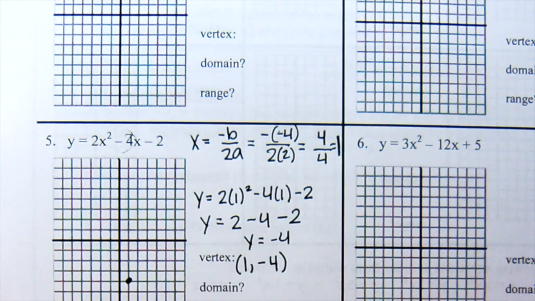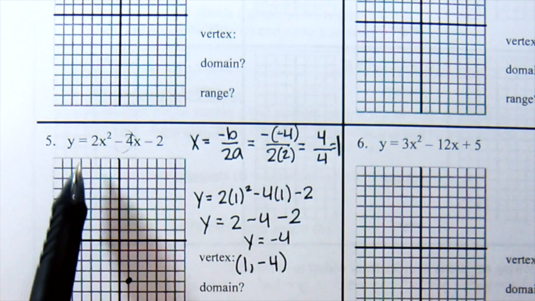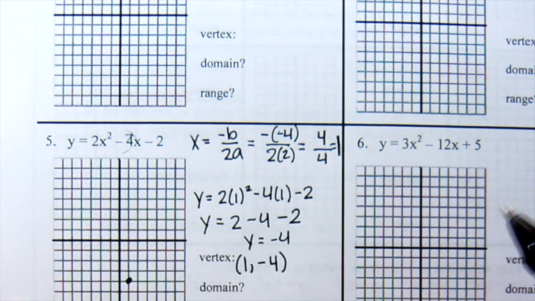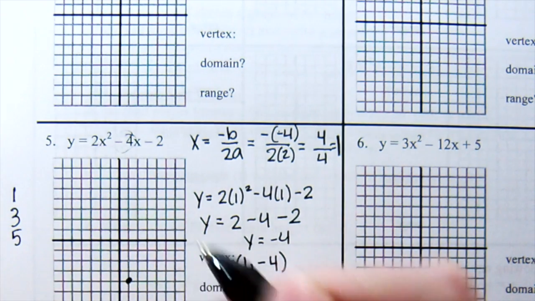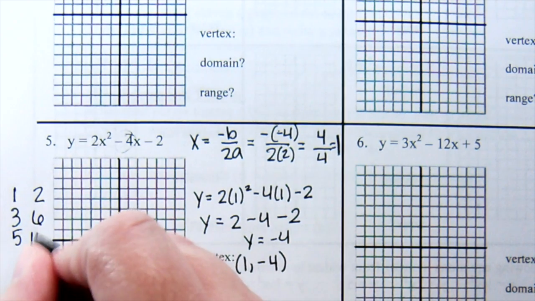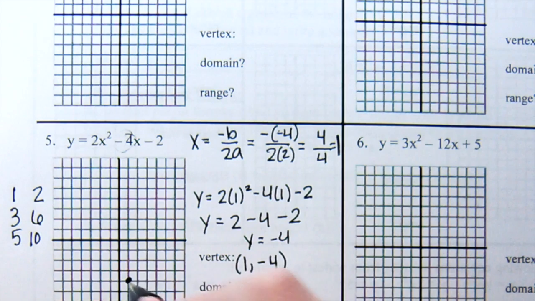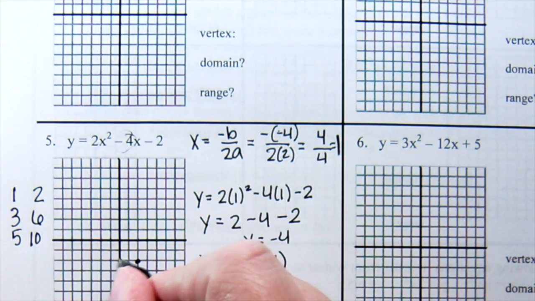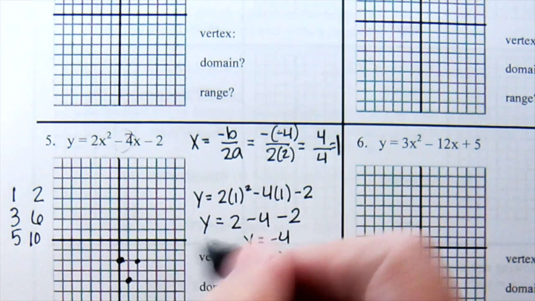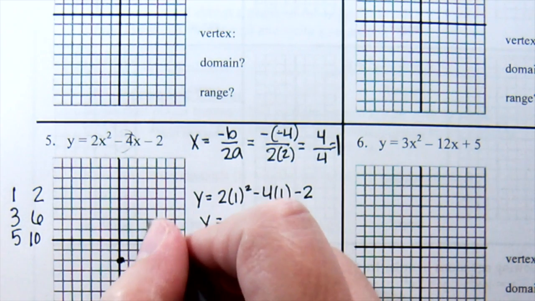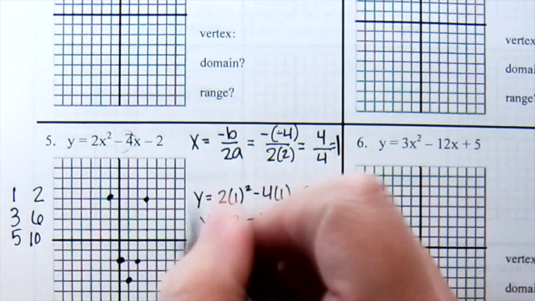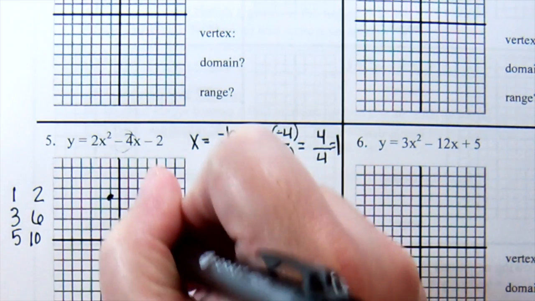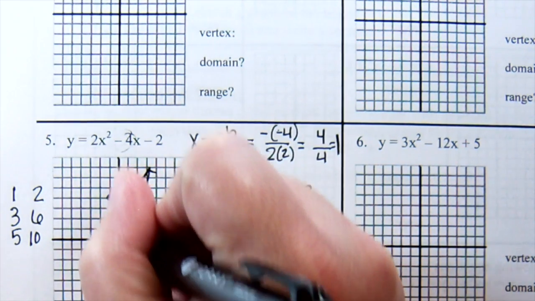Now instead, we're not going to follow this 1, 3, 5 pattern. You have a coefficient of 2, which means that you need to multiply the 1, 3, 5 pattern by 2. So your new pattern becomes 2, 6, 10. So just like before, we start at the vertex point, but now we're going to go out 1, up 2. And then from that point, we're going to go out 1, up 6. And I can't go up 10, so I'm going to just go ahead and connect these again in the curved way, not in straight lines.